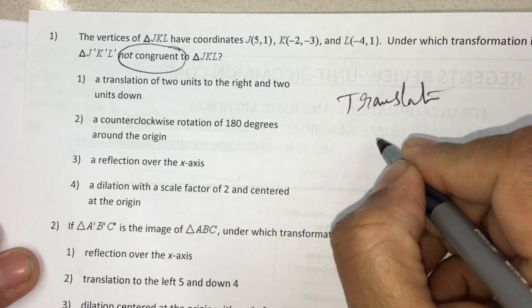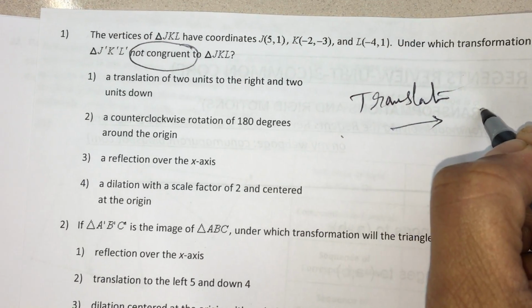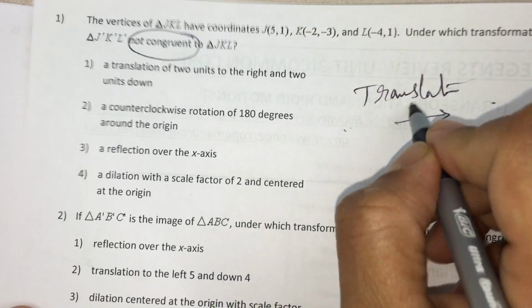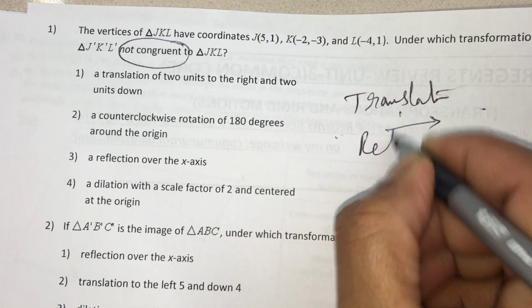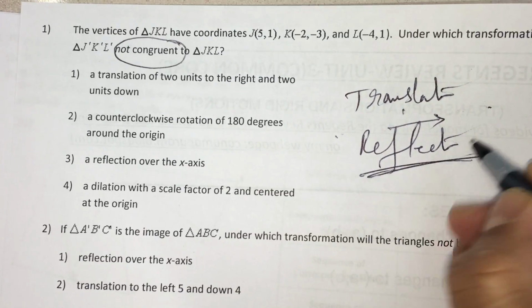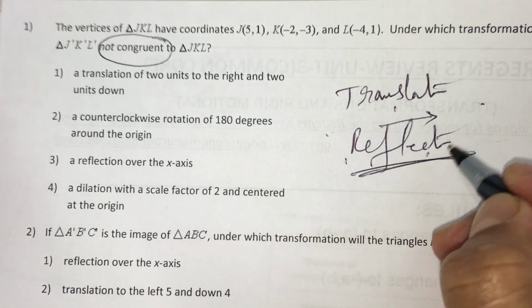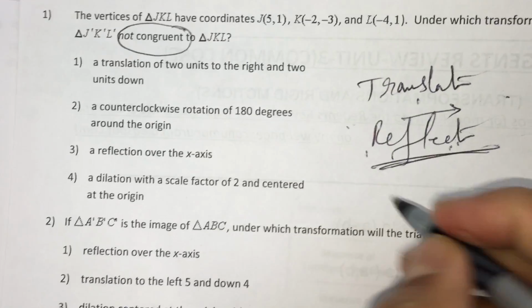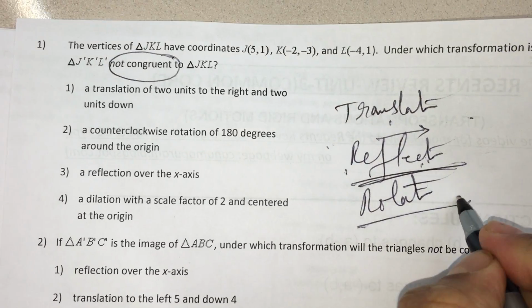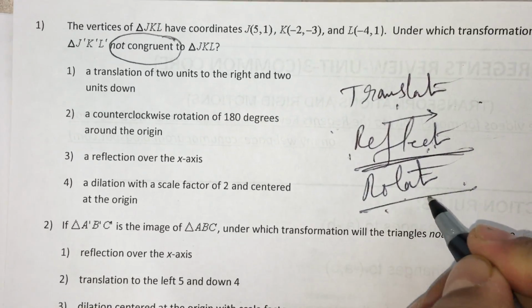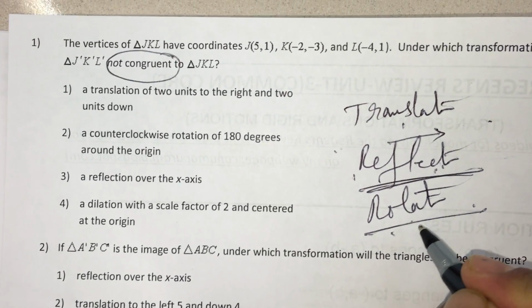When you do translation for any object, there won't be any change between the original figure and the image, because it is a rigid motion; they are still congruent. In the same way, reflection is also a rigid motion, so the original figure and its image are always congruent. And even if you do rotation, the original figure and the image will be congruent. There is no change in the dimensions.